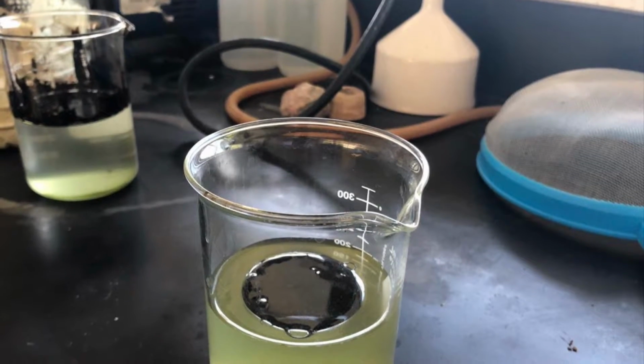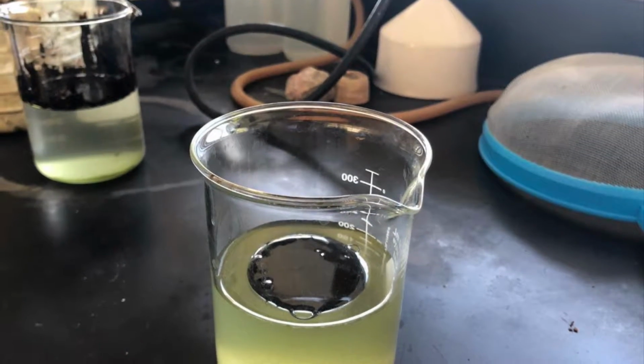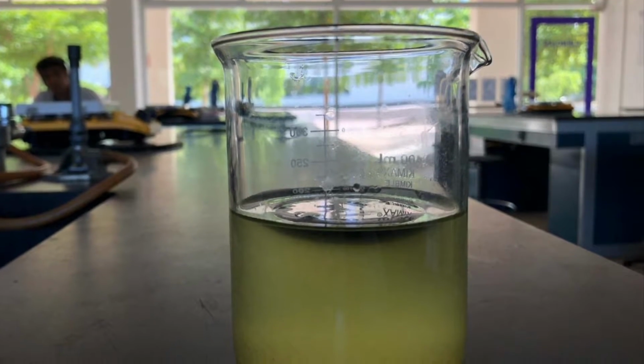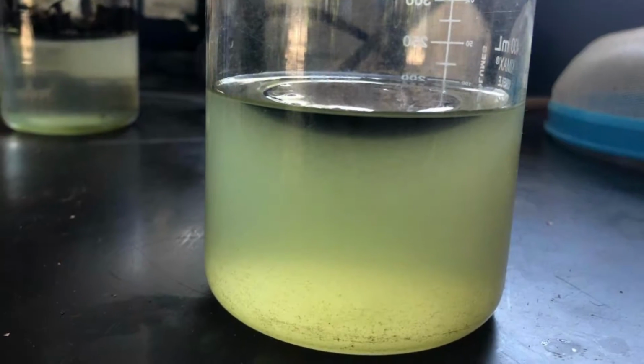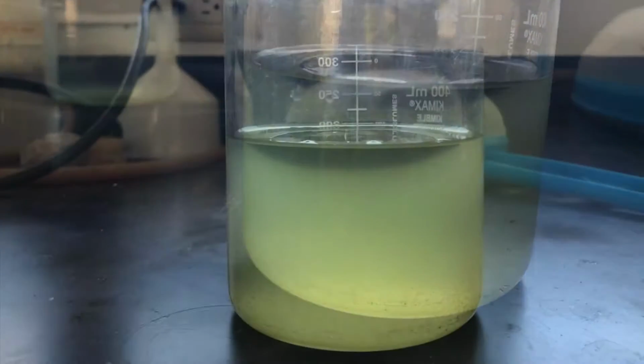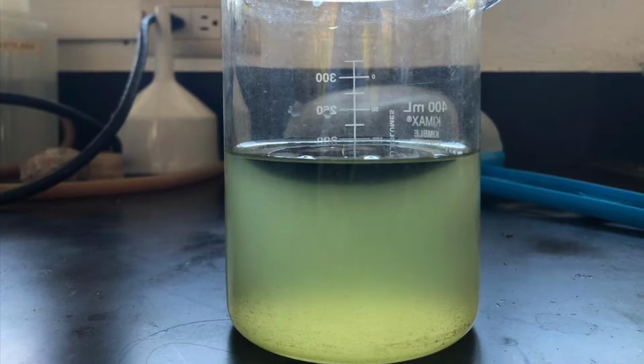Then we made the oil spill simulation, where they gave us 10 milliliters of petroleum. More specifically, it's heavy oil with an API gravity of 20, and we introduced it to the water and let it sit for like a day.